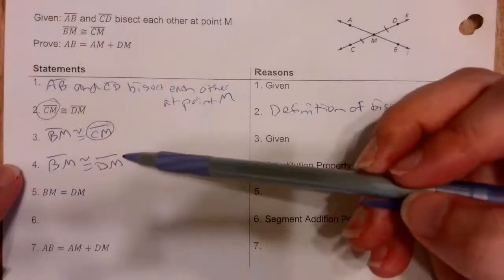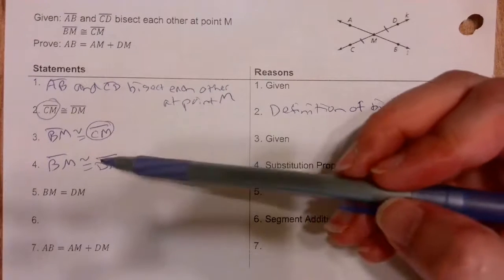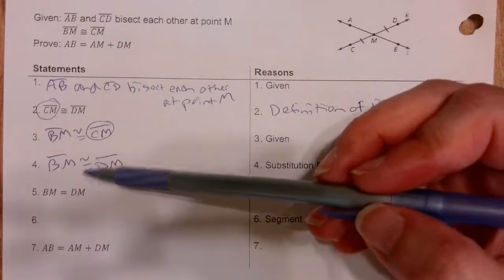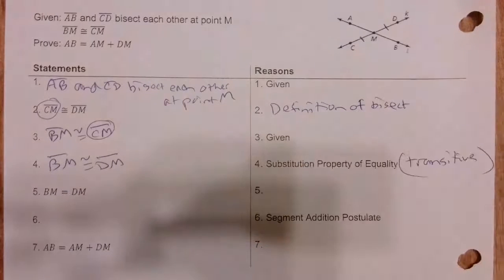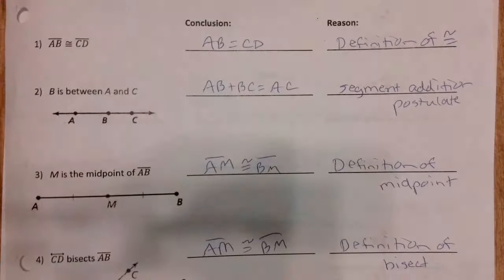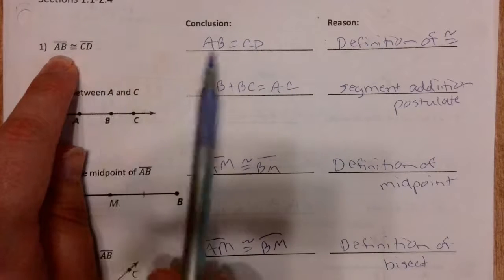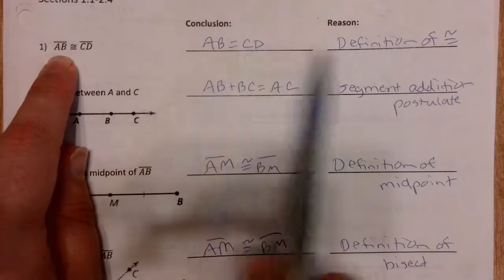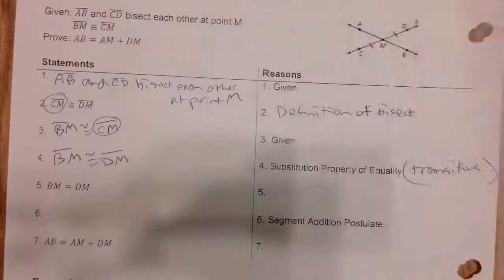All right, line 4 to line 5. Line 4 has a congruent symbol and line 5 just has an equal sign. So it went from congruent to equal. What here on the Train Your Brain allows you to go from congruent to equal? Well, that's number 1. Look, they're congruent and now they're equal. Definition of congruent, that's our reason.